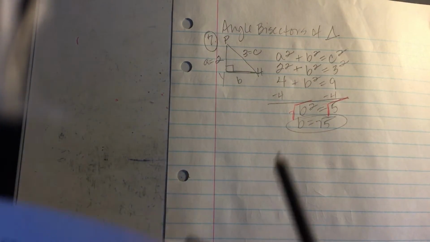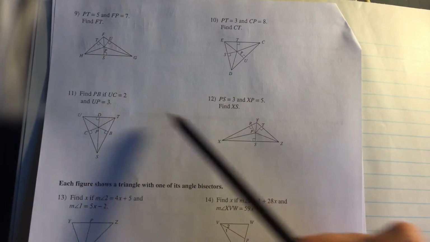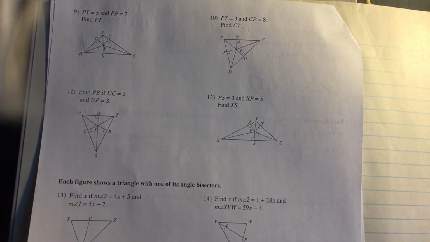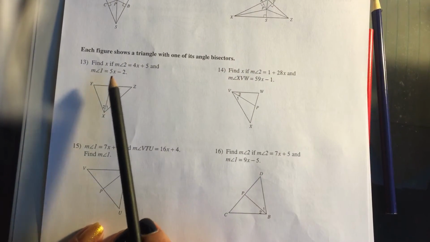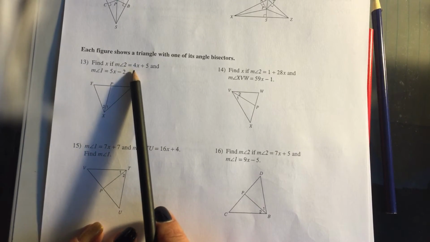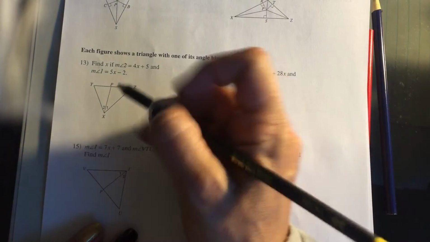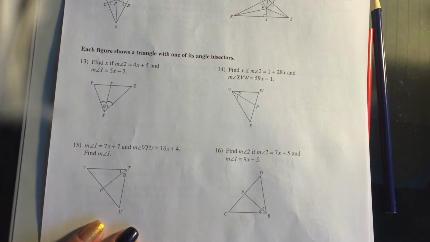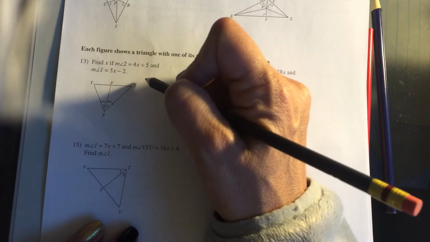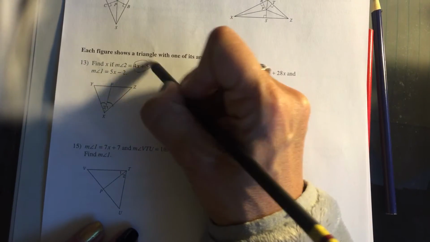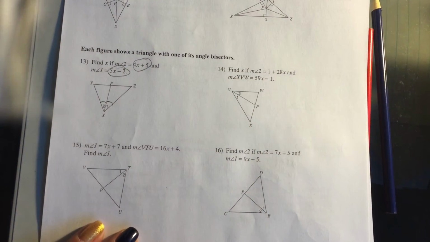to the back side of the angle bisector work. These, again, when you start looking at the back, are going to get a little bit more complex. Once we get down into number 13 through 16, you're going to see that we're dealing with algebraic expressions. Angle bisectors, just don't forget that problems like that in 13 are just going to be a matter of setting the measure of angle 1 equal to the measure of angle 2.